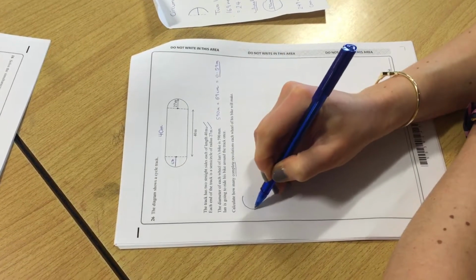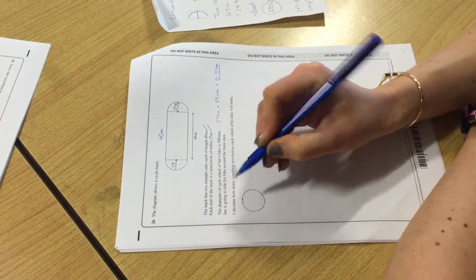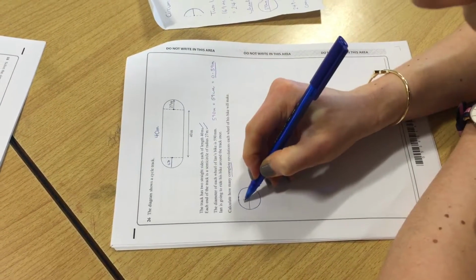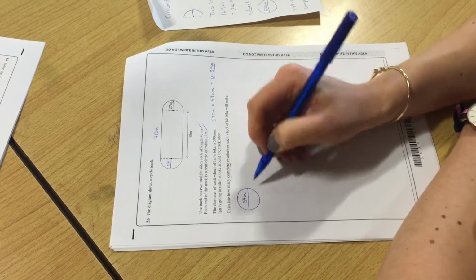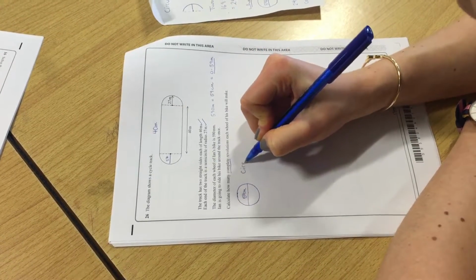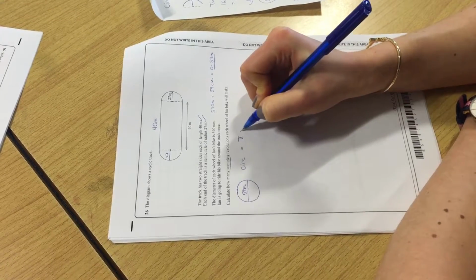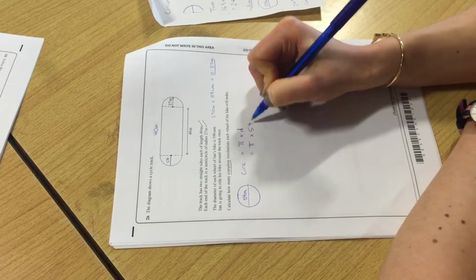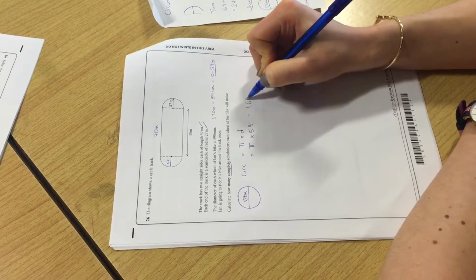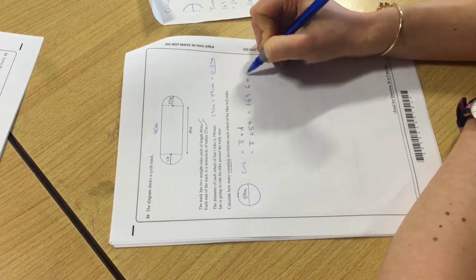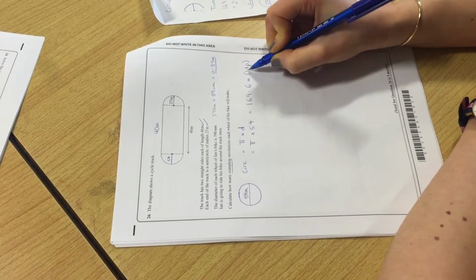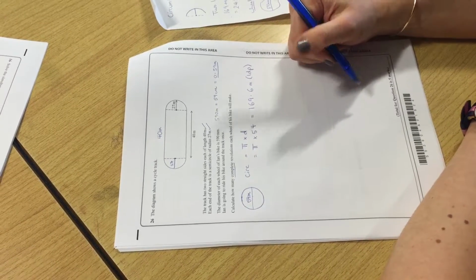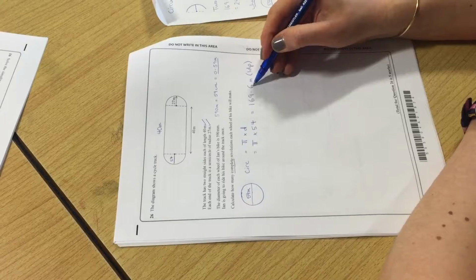So to work out the circumference of that whole circle, the diameter is going to be double 27, which is 54 meters. Now, the circumference of this is pi multiplied by diameter, which is pi multiplied by 54, which is 169.6 meters to one decimal place. I'm going to make it really clear that I've rounded my answer at this point, so that if later on my answer is slightly different to the mark scheme, they'll see this because I've rounded my answer here.